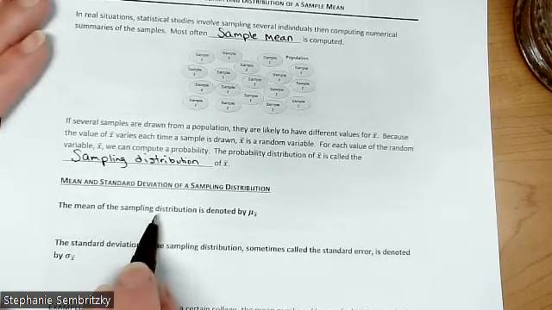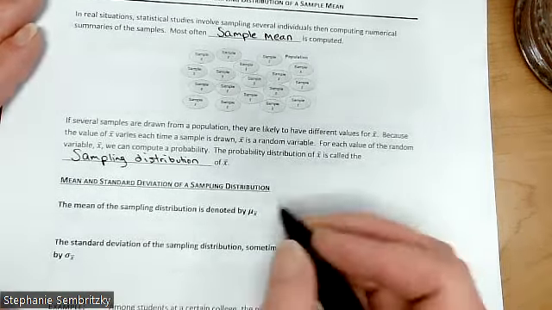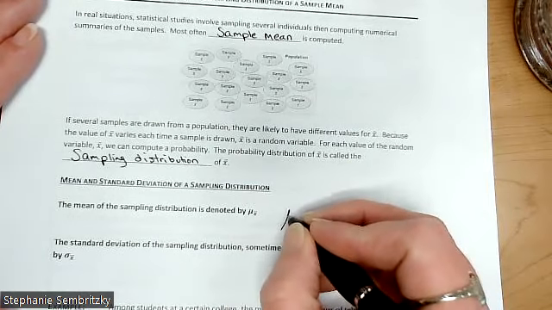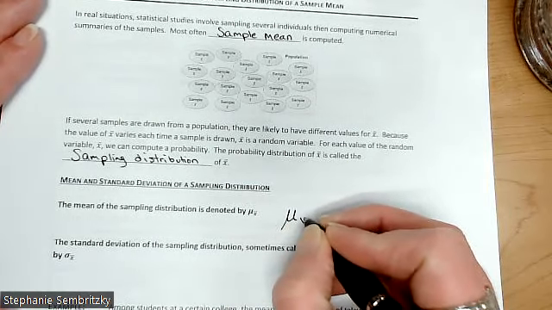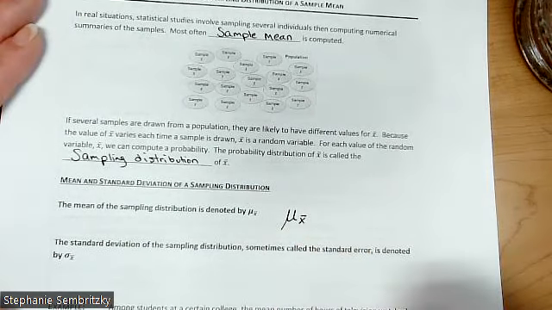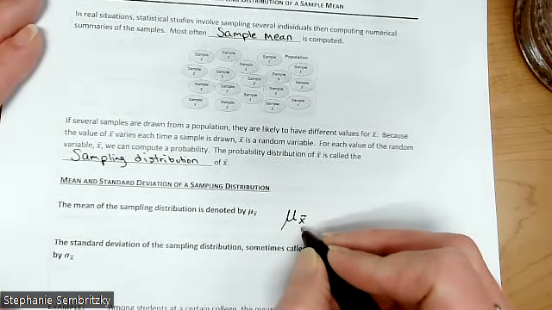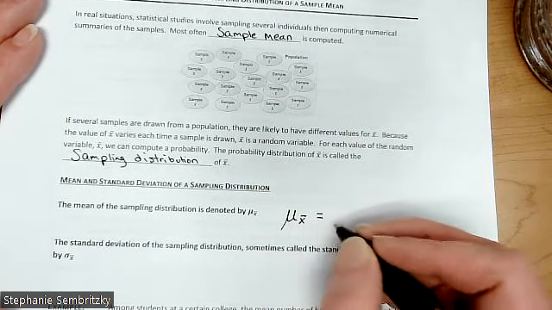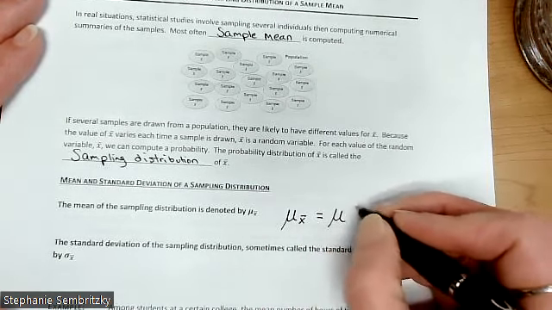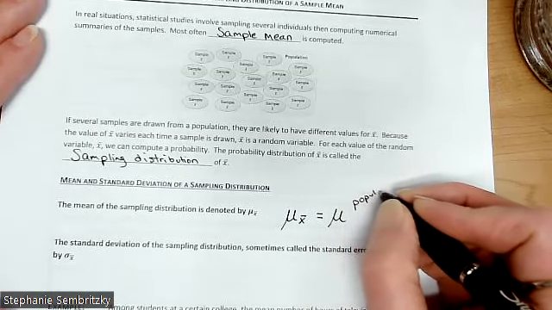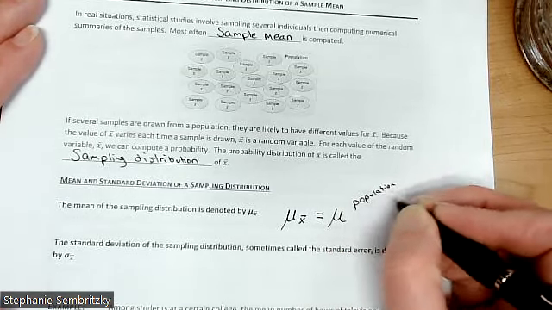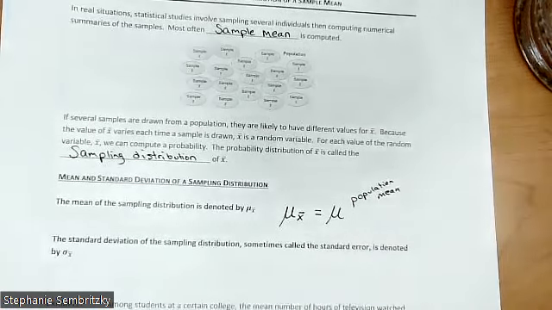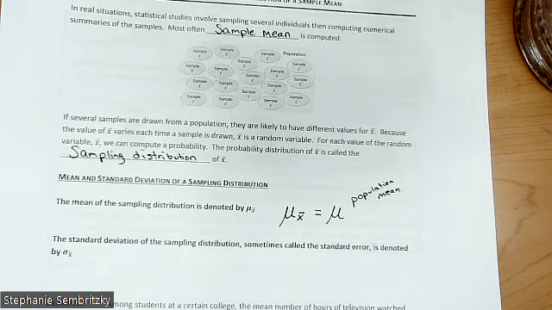So we've got the mean of the sample means. If I average every single sample mean, it is going to actually give me the population mean. So if I have enough samples and I get the average from every sample and I average those, I'm going to get the true mean for the population.